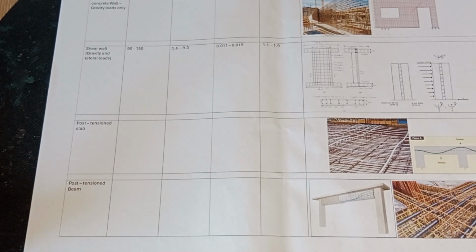Hopefully it is helpful for you to understand what the design rule of thumb is for reinforced concrete and what the optimized range of reinforcement in concrete elements is.